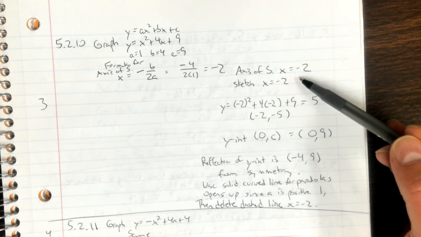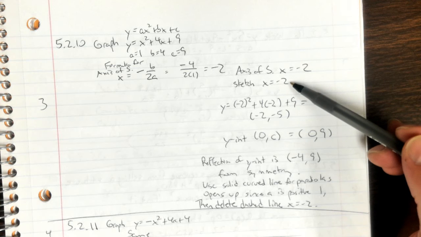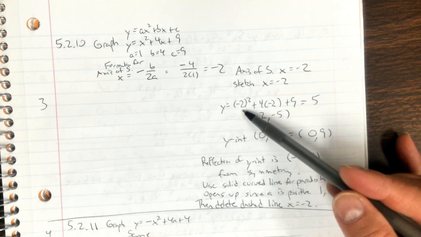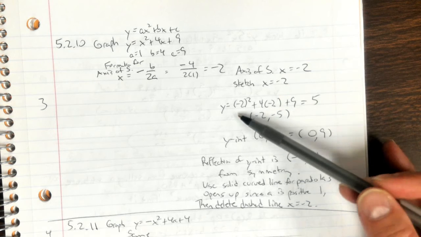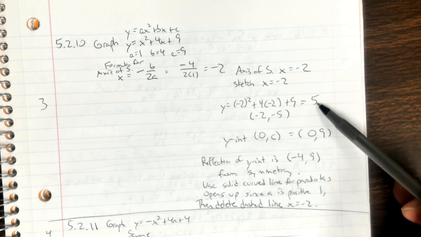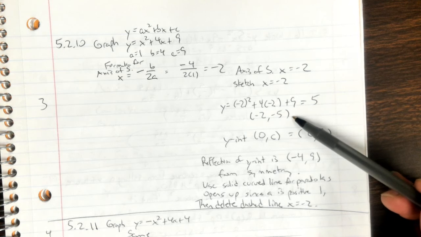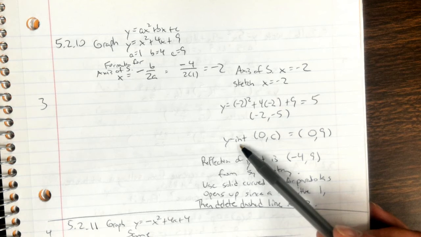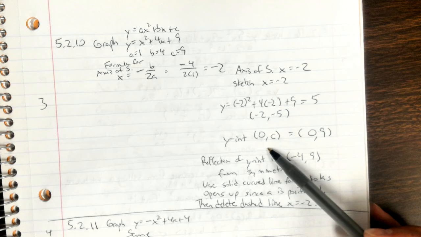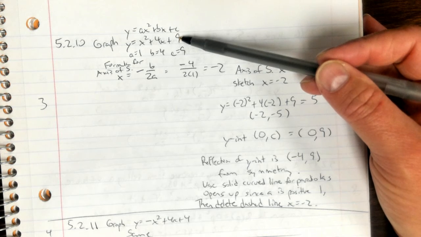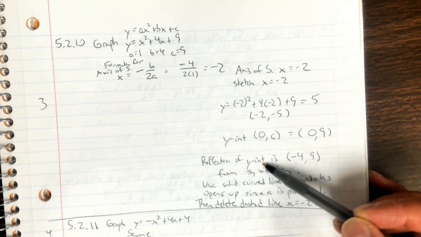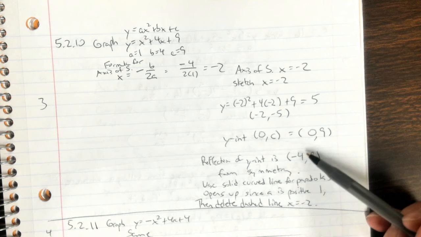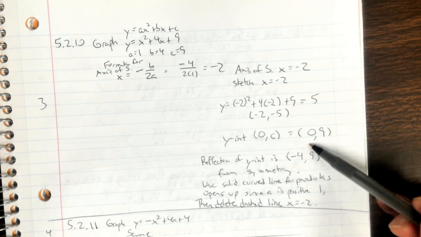Then they recommend sketching that. The next thing is they want you to plug that in here and square it, plus 4 times negative 2, plus 9. When you type that in the calculator or work it out, you get 5. That means that negative 2, 5 is your vertex. Then they also want you to do the y-intercept, which is 0, c, and in this case you use 9. Then they also want you to use the reflection of the y-intercept, which is across from it. Since this is 2 units away, then this is 2 units away.